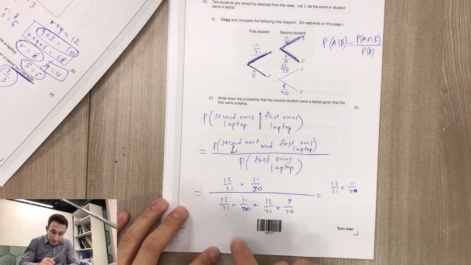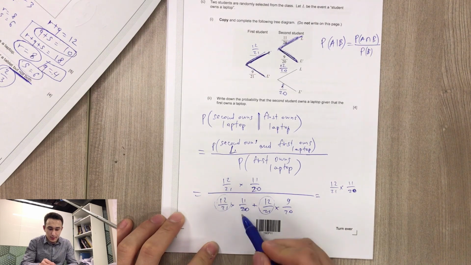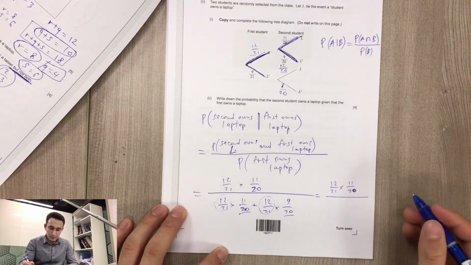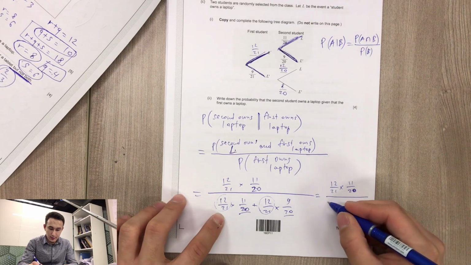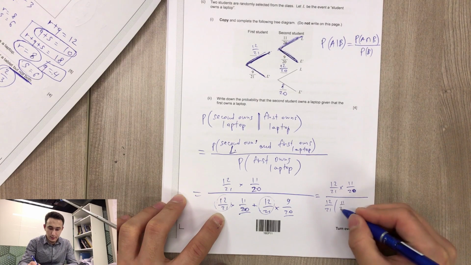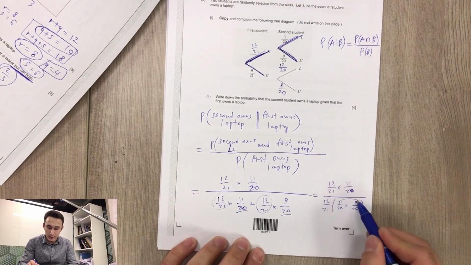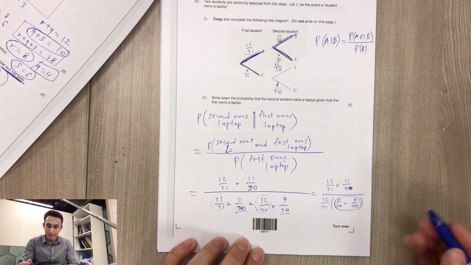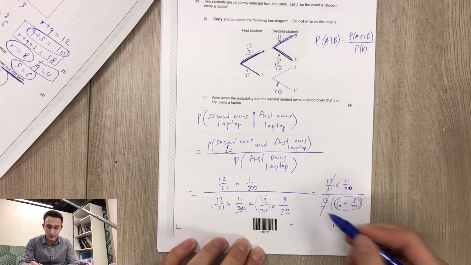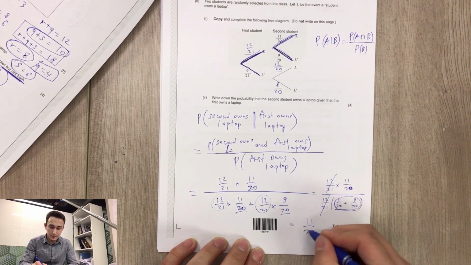Because if you look closely, there's 12 over 21, 12 over 21, and there's 11 over 20, 9 over 20. If we factorize 12 out of 21, bracket, 11 out of 20 plus 9 out of 20, you can see that this is equal to 1. So we can cancel out 12 out of 21, and then this is 1, so the answer is 11 out of 20.